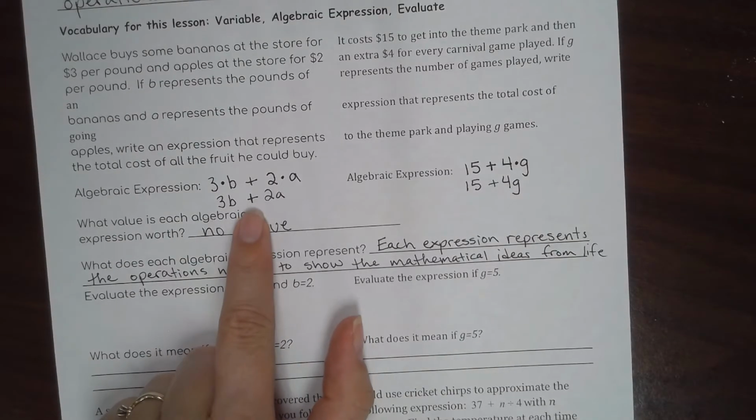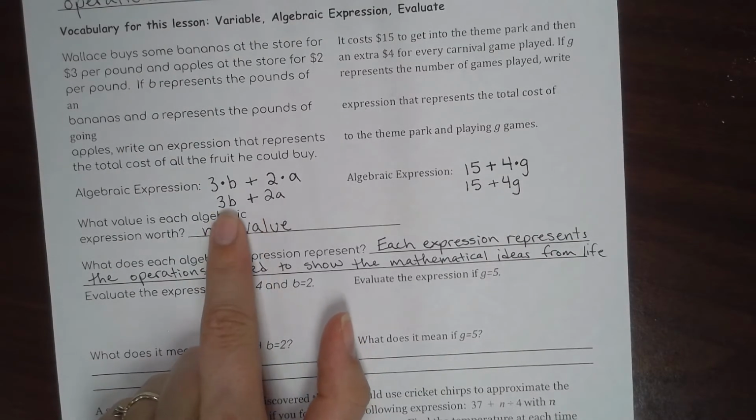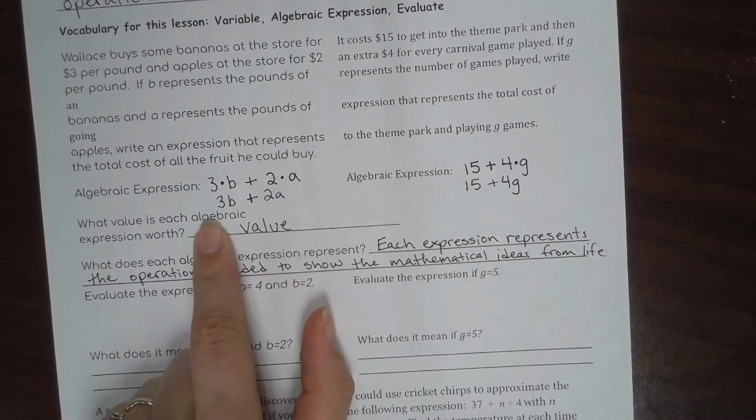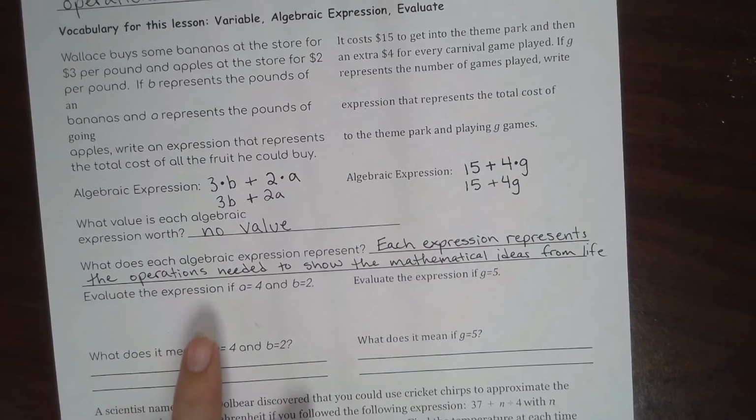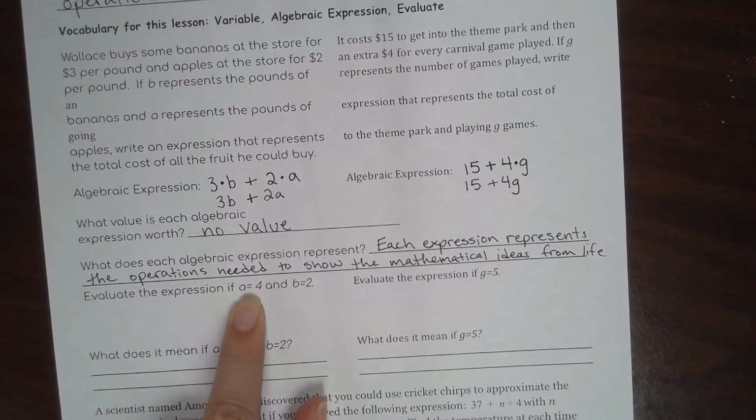So we know that we were adding. We know that we had to multiply the banana pounds by 3 and the apple pounds by 2. That's what's shown here. But right now it has no value. I can't say it's equal to 10 or it's equal to 25. That changes when we have values for our variables.